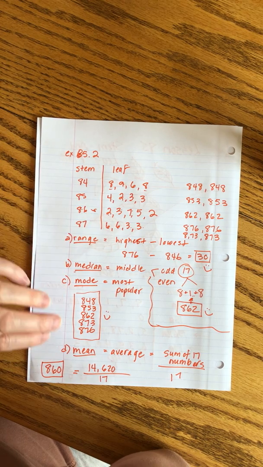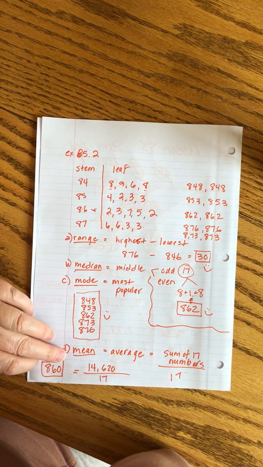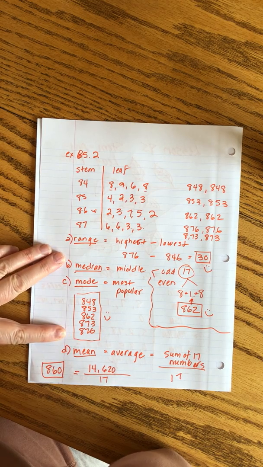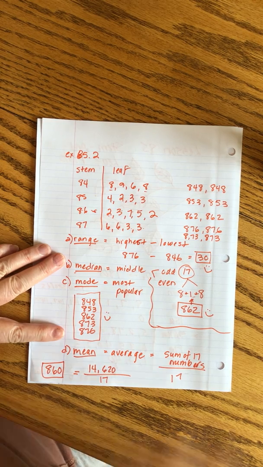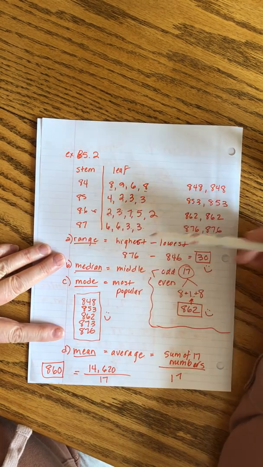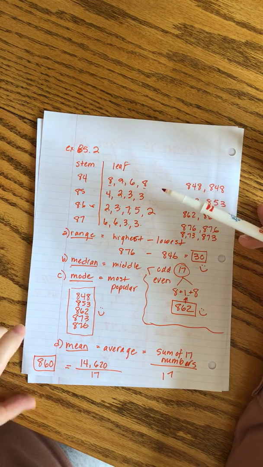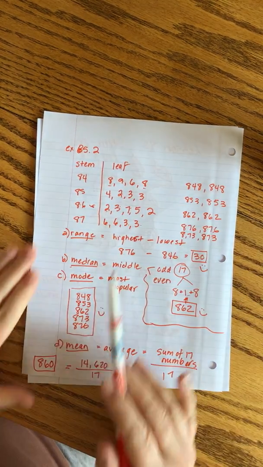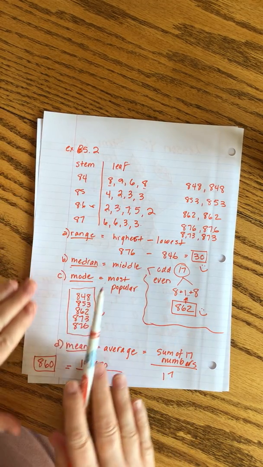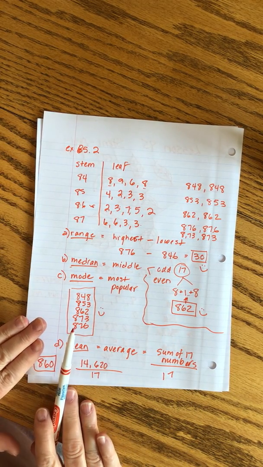The mode and the median and the mean don't have to be the same, but if they are close together, then you just want to look and make sure that it seems like it makes sense, that the numbers are evenly spread. So this is how we can use a stem and leaf plot to calculate our statistical measures.